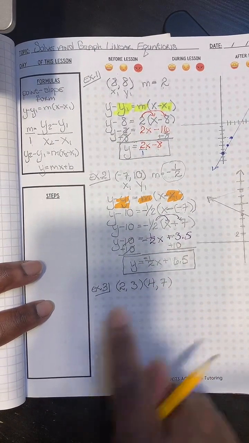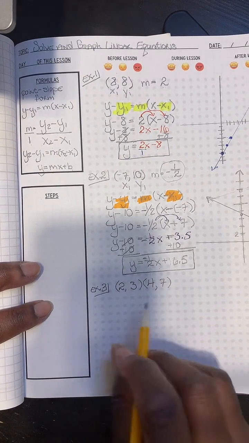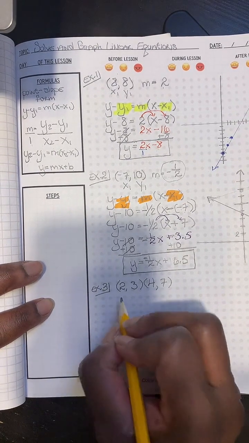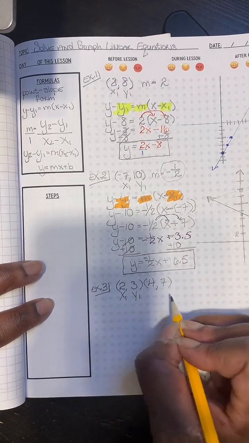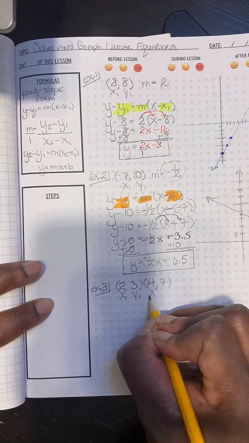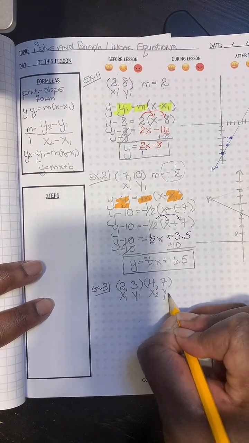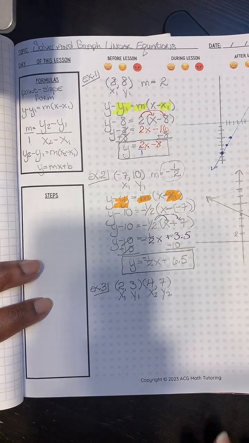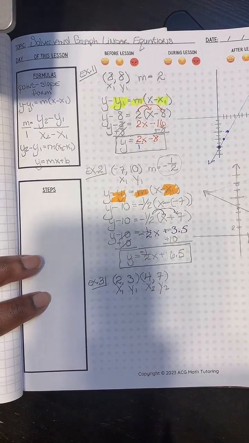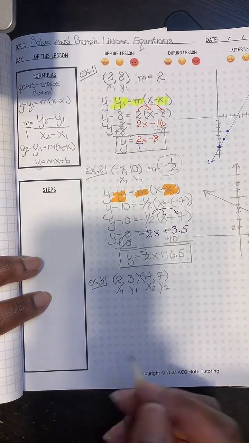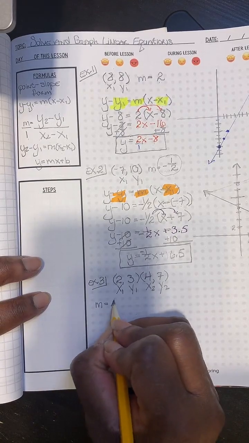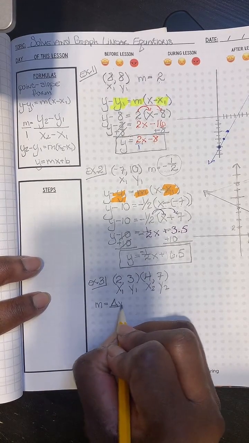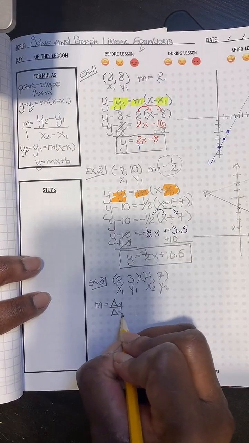But if they give you two ordered pairs, we need to figure out a slope, and we have 2 points to pick from. So in order for us to figure out our slope, this is my first point. So that'll be my x1 and my y1. This is my second point. As you guys like to say, x2 and y2. It's supposed to be the subsets, but we'll be fine with that. So now we need to find the slope. So slope is the change of your y's over the change of your x's.